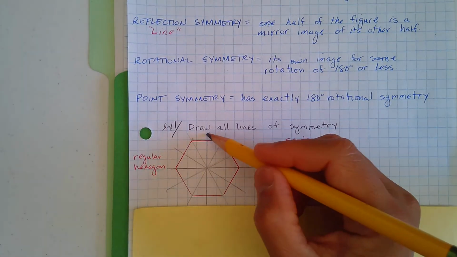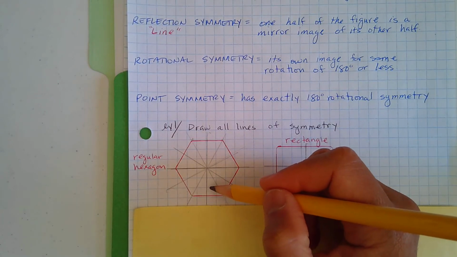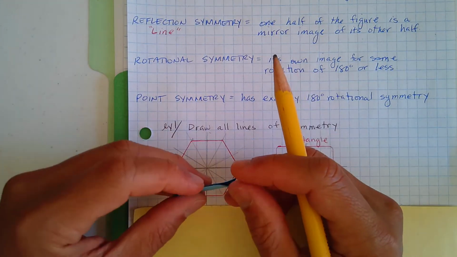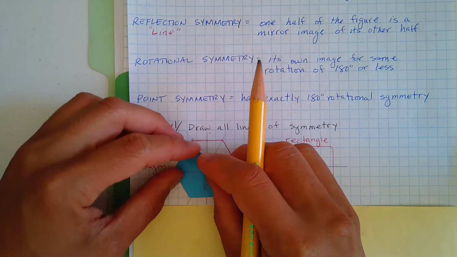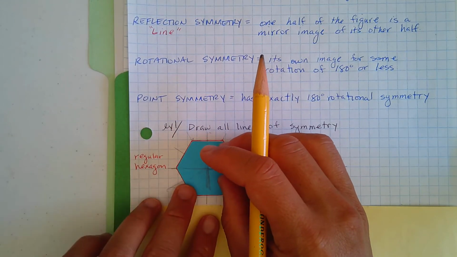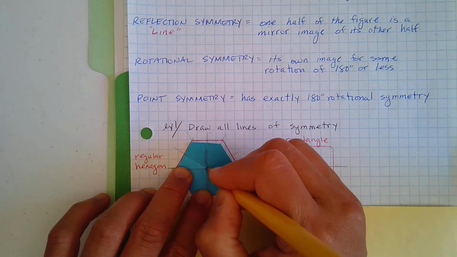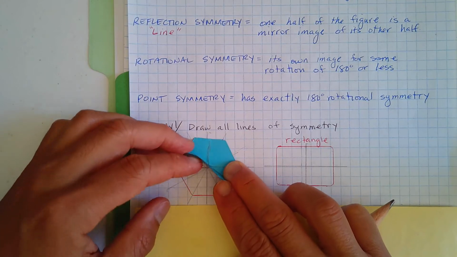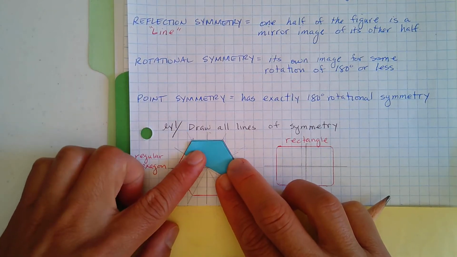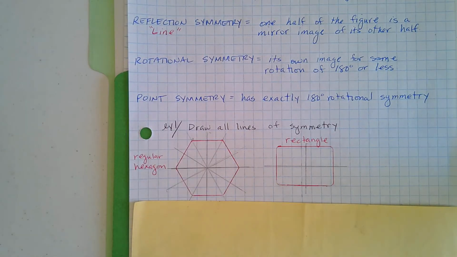And there are 1, 2, 3, 4, 5, 6, about 6 lines of symmetry. So again, we could take a look at this line of symmetry here. So when you fold it in half, it maps onto the other half. Alright, so that's for a regular hexagon.